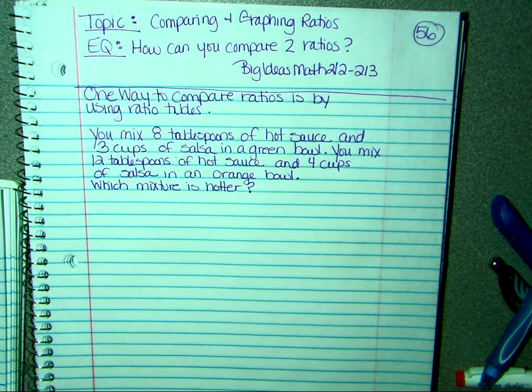Hello! Today we are going to be taking notes on comparing and graphing ratios. This is going in your interactive notebook. Depending on your class, it's going to be somewhere in the 50s range.